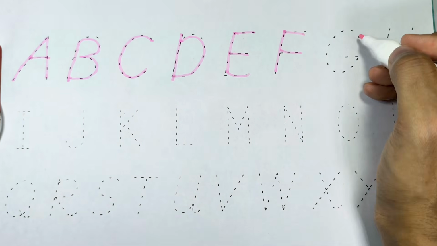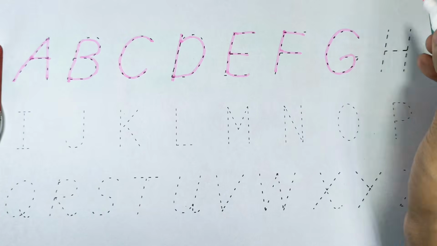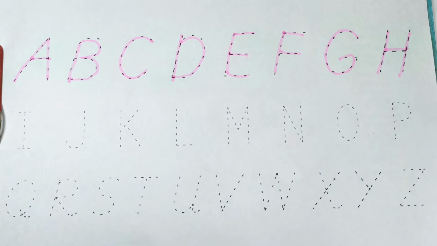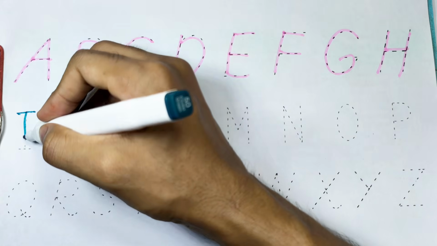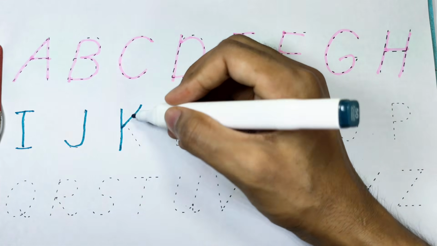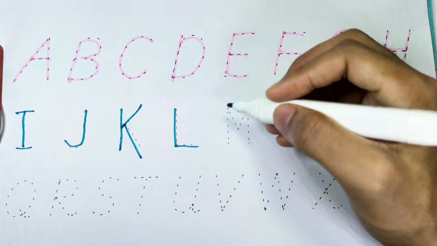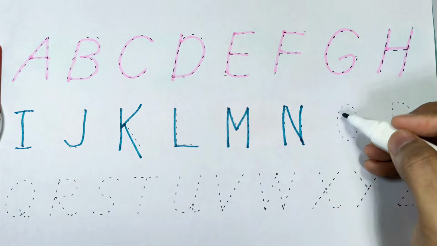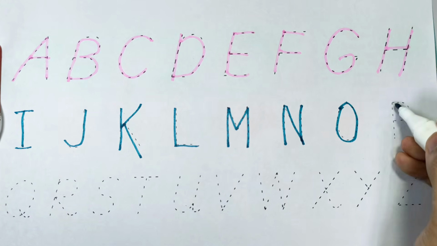Now we're writing the alphabet of G. G for God. H for hand. Now we're writing the alphabet of I. I for eyes. J for jackfruit. K for kite. L for lion. M for moon. M for mango. N for nose. O for octopus.